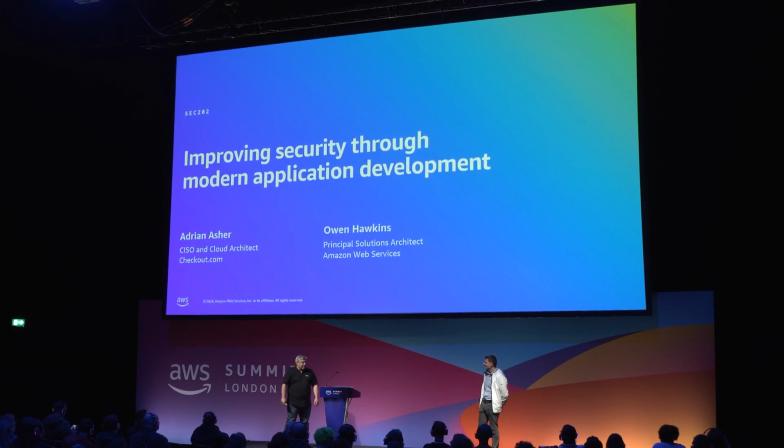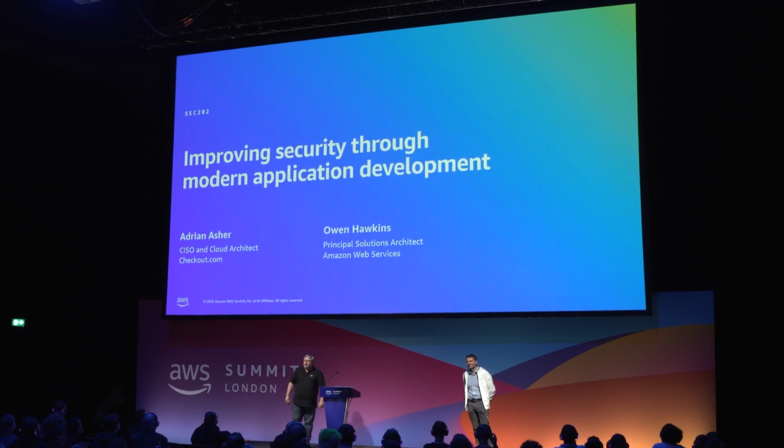With me today is Adrian Asher, who is the CISO and lead cloud architect at checkout.com. Adrian's going to introduce himself much better than that in a few minutes, but I'm just going to give you a quick overview of what we're going to talk about first.